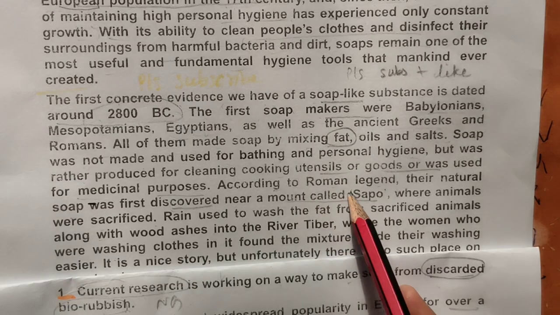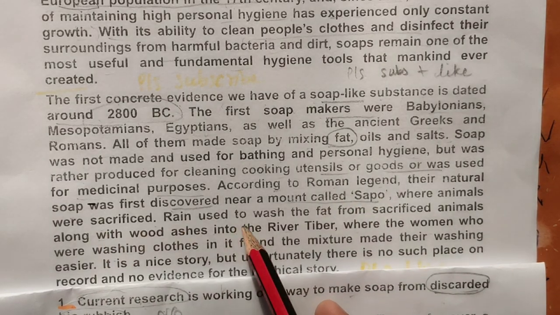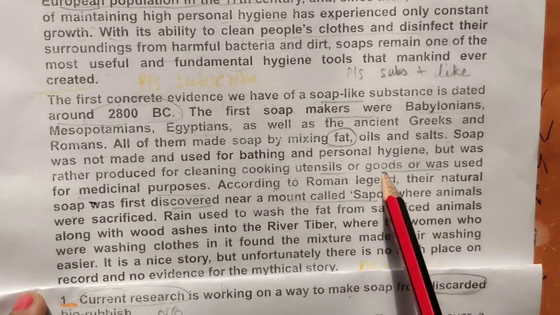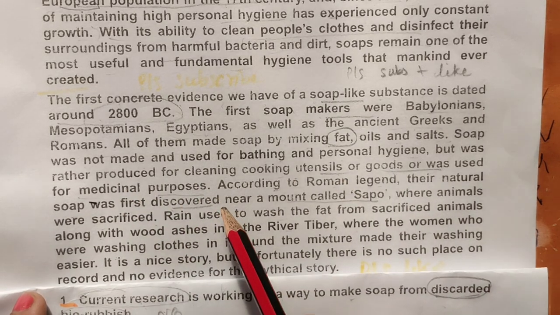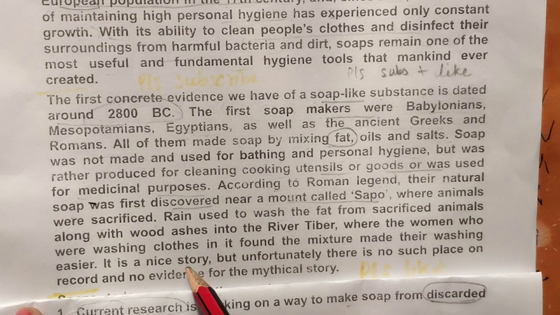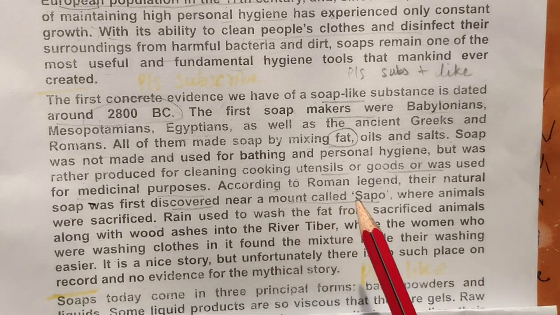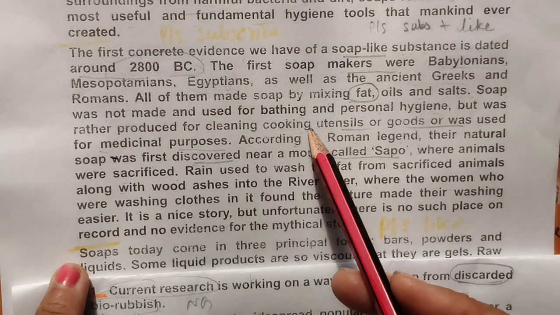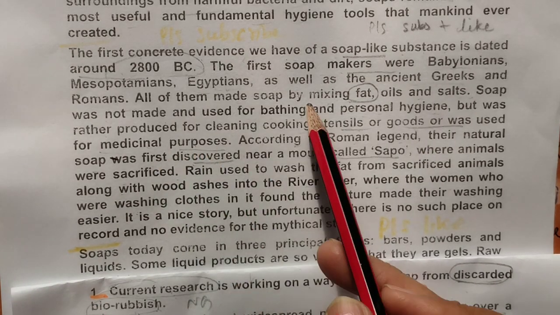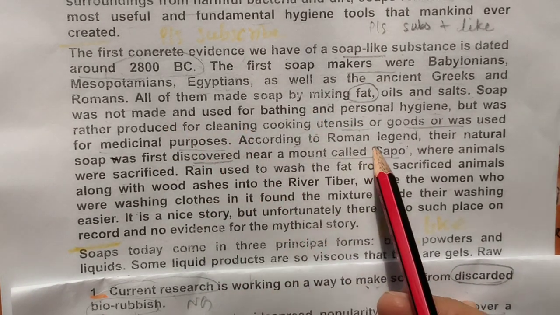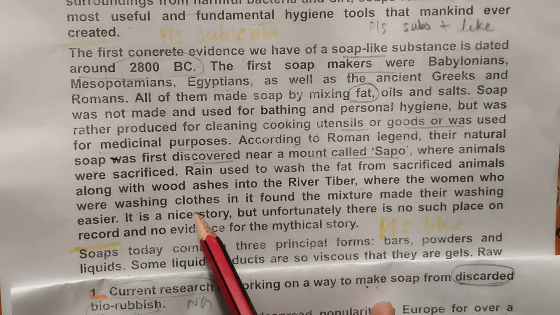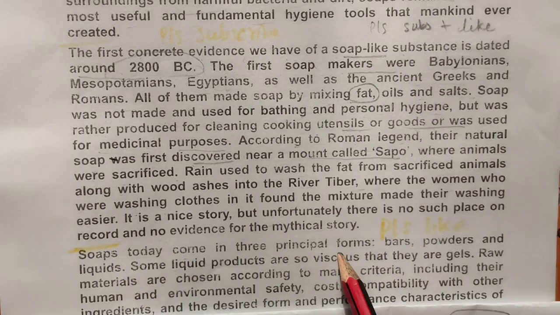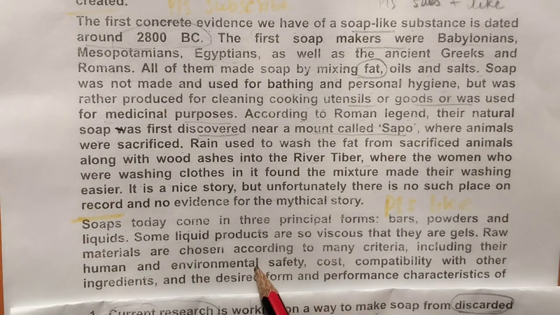Inexpensive product. So we are looking for references to personal hygiene. Rather used for cleaning utensils and all, and was used for medical purpose. We are looking for whether it was available at less rates or high, we are looking for that. Was not made, okay, according to this, where women were washing. Unfortunately there is no, okay, soaps today come in these principles.